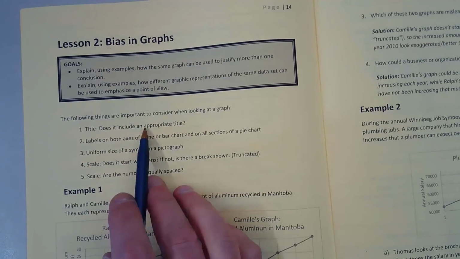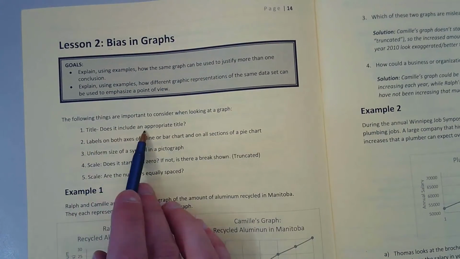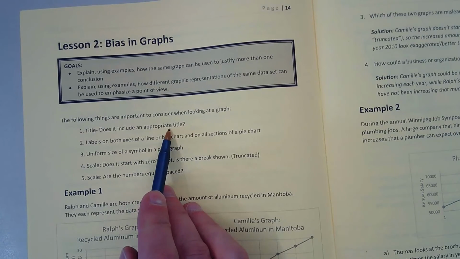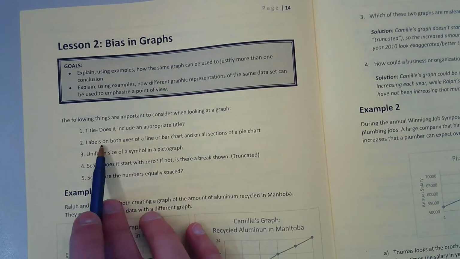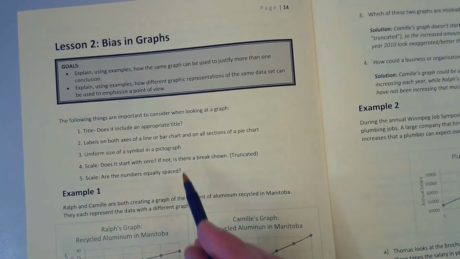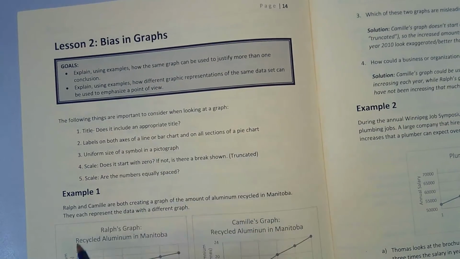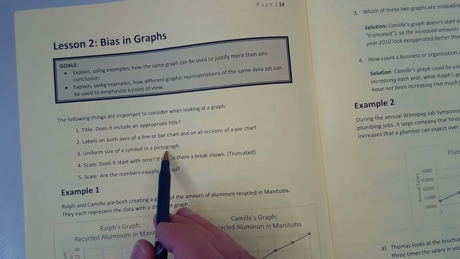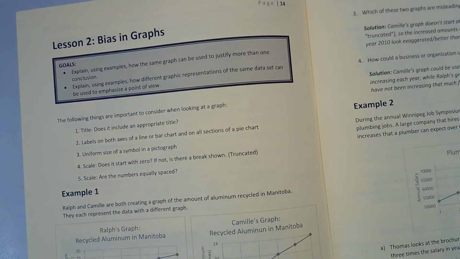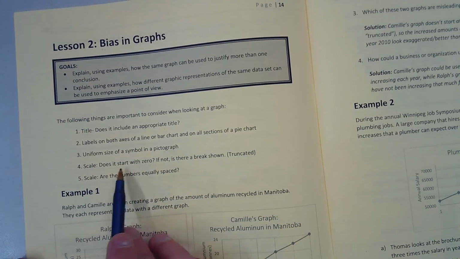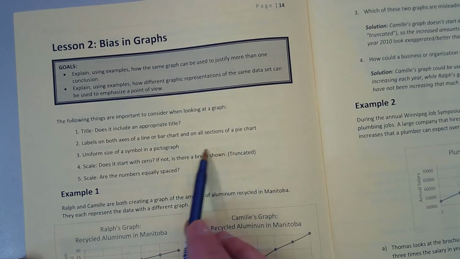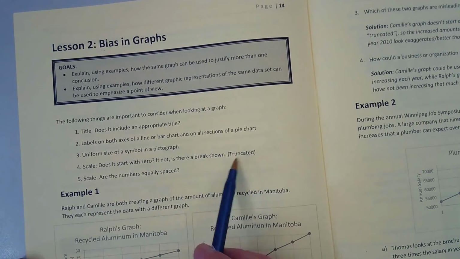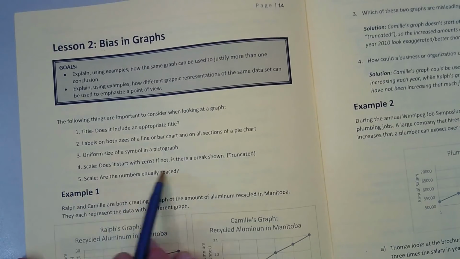Okay, so the following things are important to consider when looking at a graph. Does it include an appropriate title? Two, labels on both axes, that's the vertical and horizontal. So they're clearly labeled, you understand what's going on. They're uniform size, so it hasn't been skewed, like it hasn't been changed to make something look out of proportion. Scale, does it start with 0? If not, is there a break shown? It's truncated. We're going to look at what truncating is. And scale, are the numbers equally spaced? We'll look at that as well.